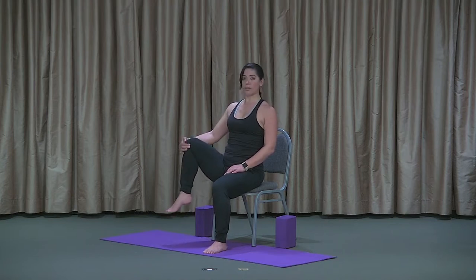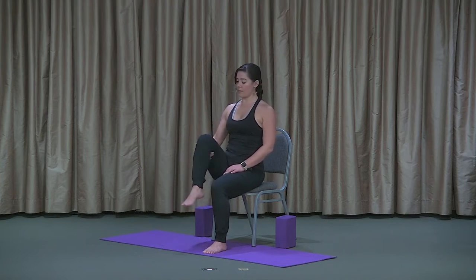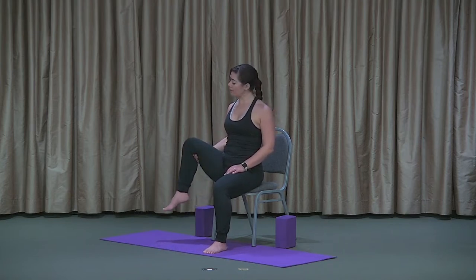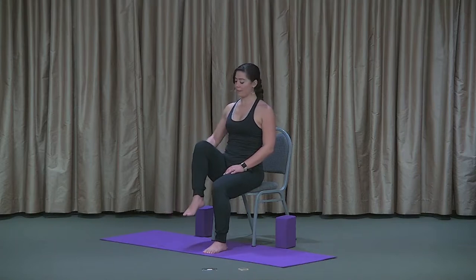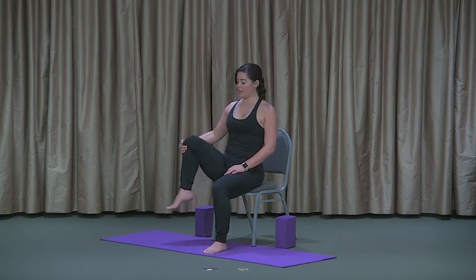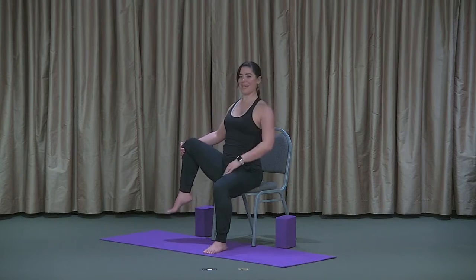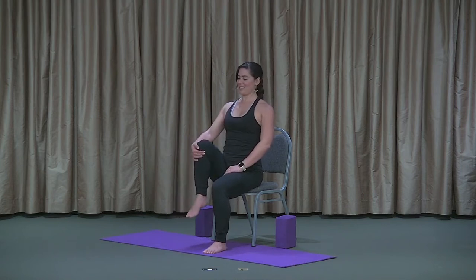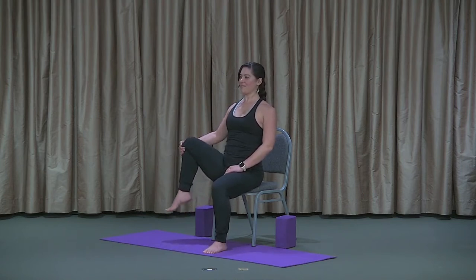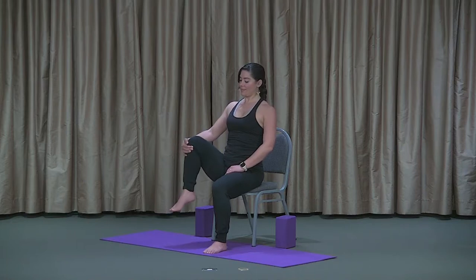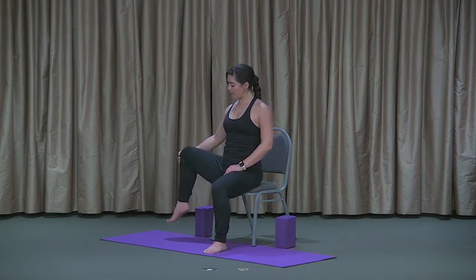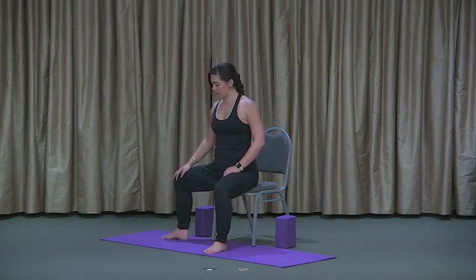And keep in mind, you can always, instead of grabbing in the front, if it feels better to grab underneath, go for it. Just trying to open out as wide as you can to that side. Staying upright and lifted. And the next time you open out, let's bring that foot down for a nice little groin and side stretch.